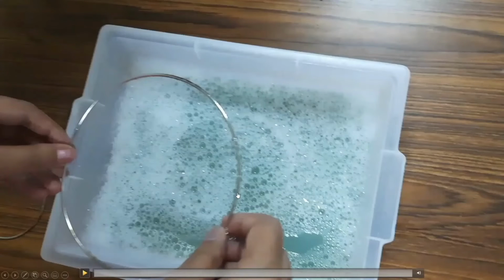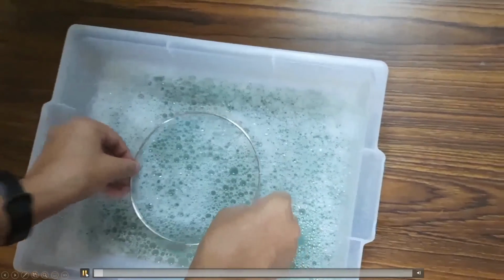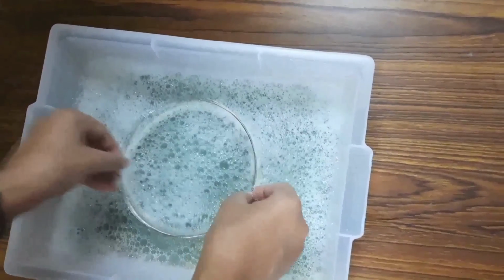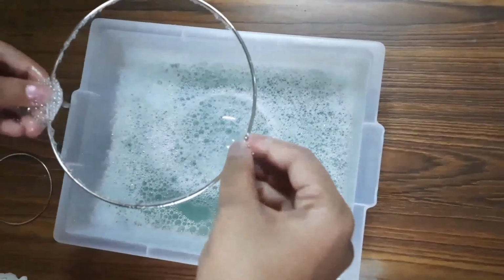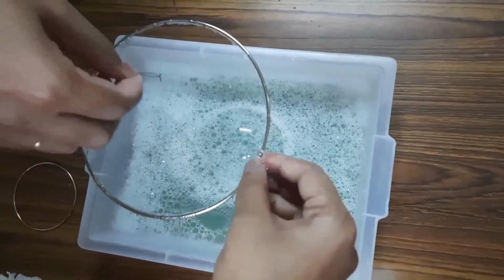Now let's see this experiment. So first you take the soap solution in a tray and a frame. So over here I am taking this metal ring. Now you just put it in the water, shake it a bit, and a soap film is created. Now just put a thread loop on top of it.